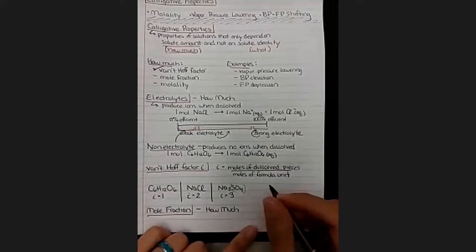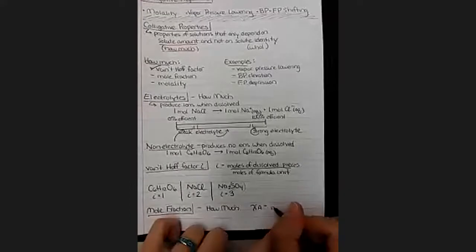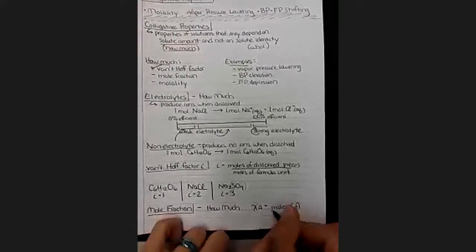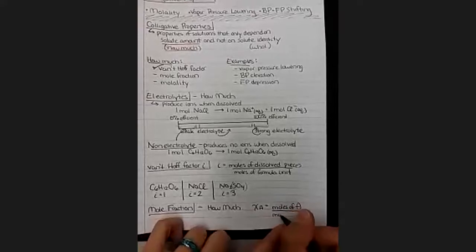Okay, and we remember that our mole fraction is going to be the moles of A over the moles of total.